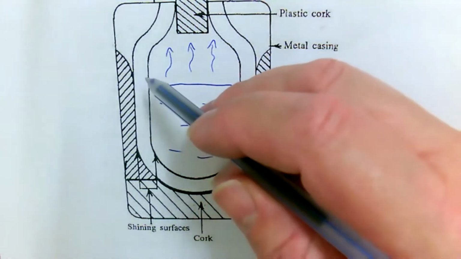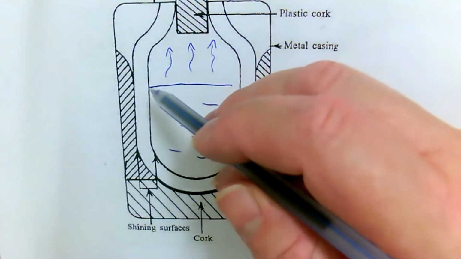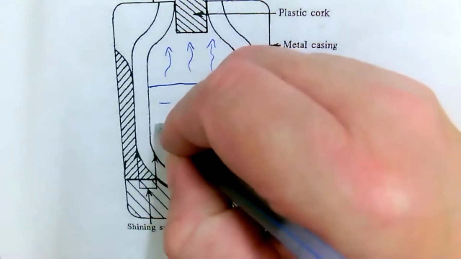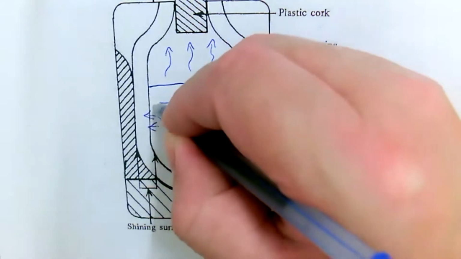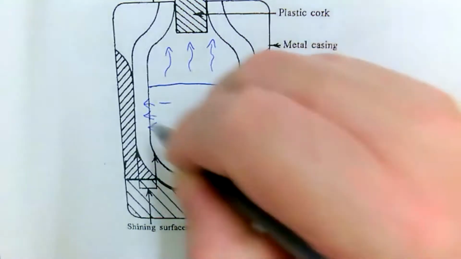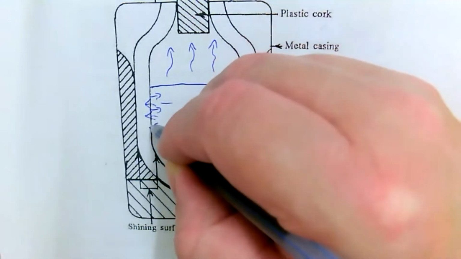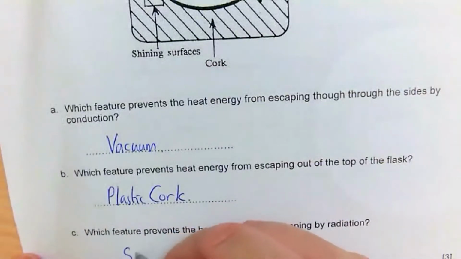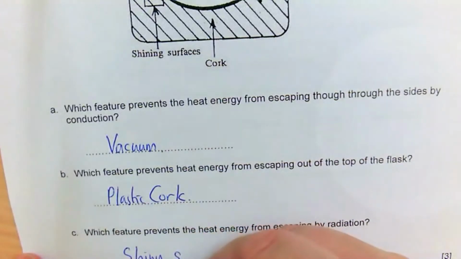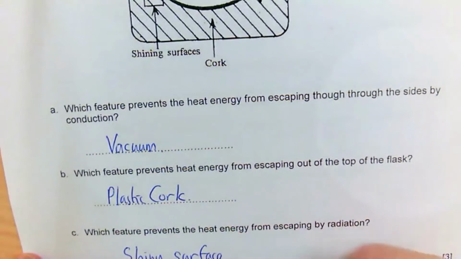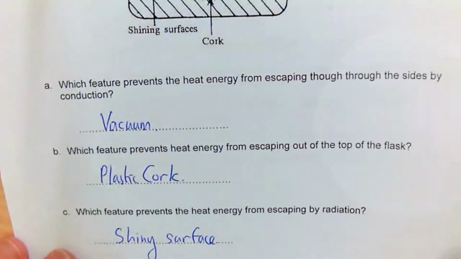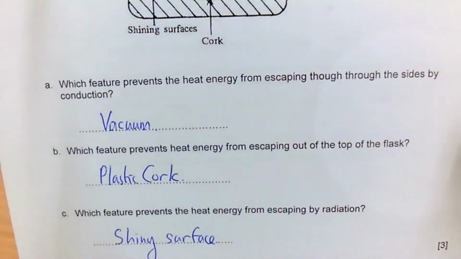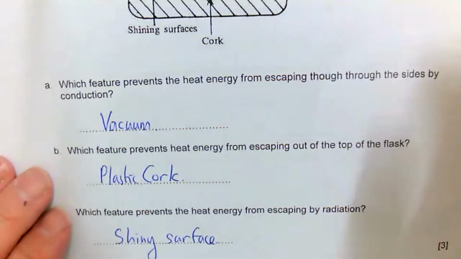If you actually buy a thermos flask and look into it, you'll see it's shiny on the inside. And the reason why it's shiny is it's trying to emit infrared radiation, that thermal radiation, out. But what's happening, the shiny surface is reflecting it all back in again. So it is the shiny surface. That's the answer to that one. So that's the idea. Here we're not just memorizing about conduction, convection, and radiation. We're looking at a particular application and working out how it works within that context of conduction, convection, and radiation.